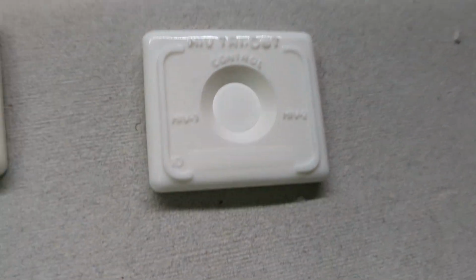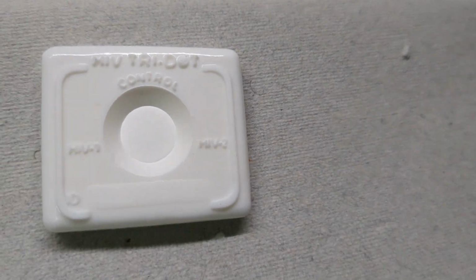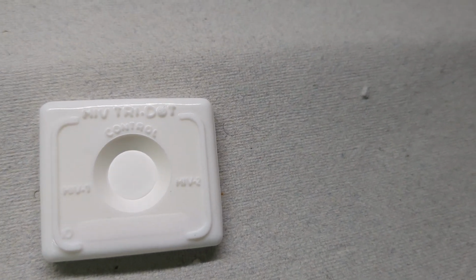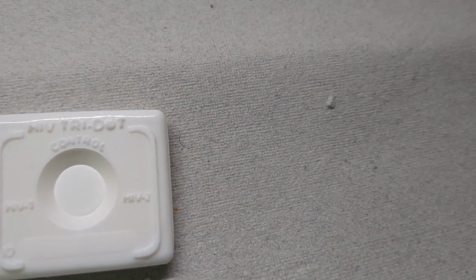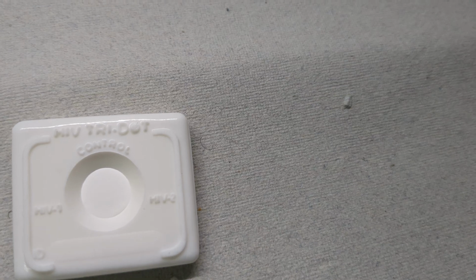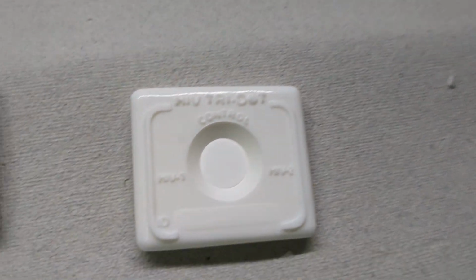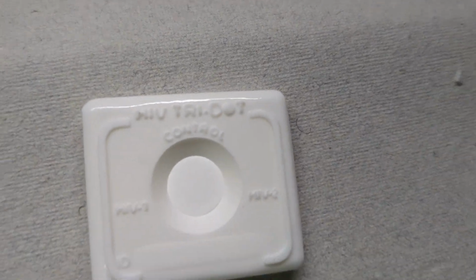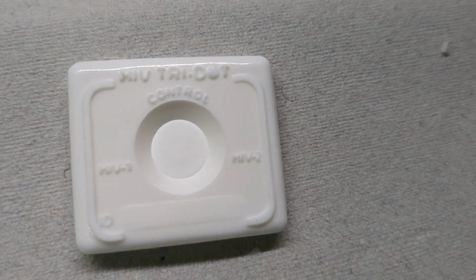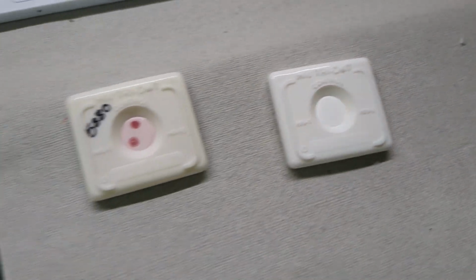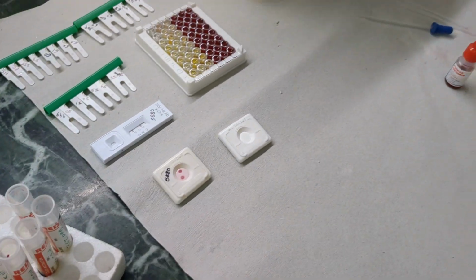These test regions, HIV1 and HIV2, are coated with HIV1 and 2 antigen, and the control region is coated with anti-human gamma globulin.